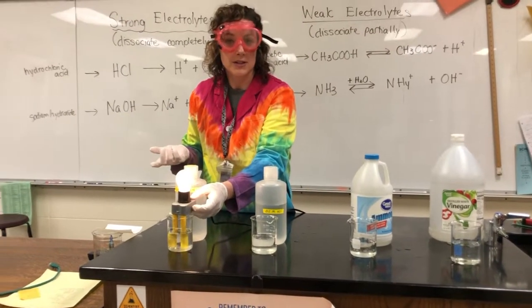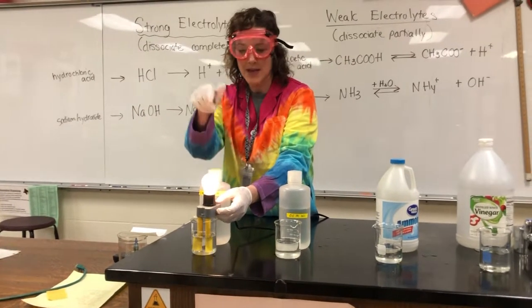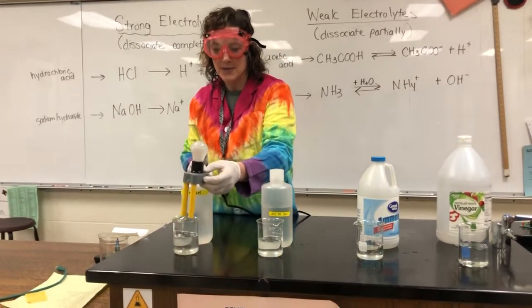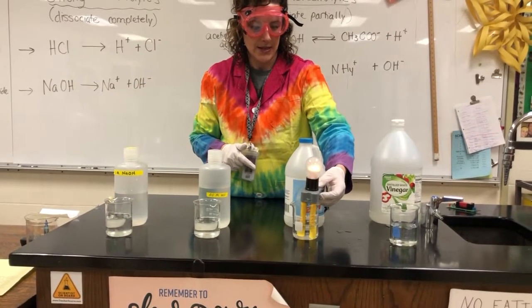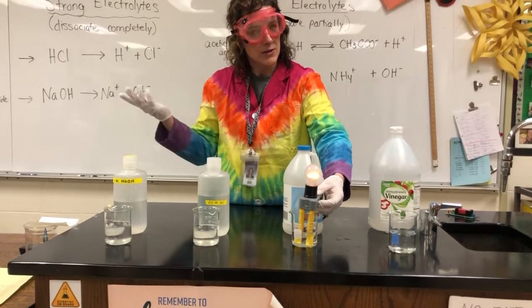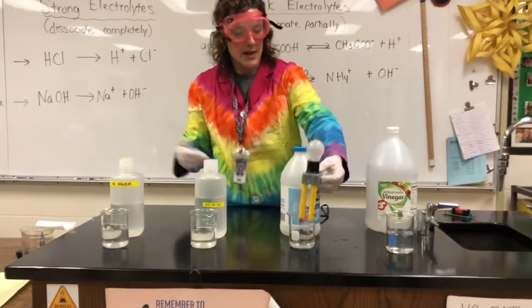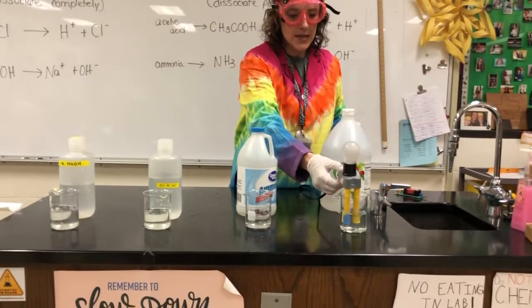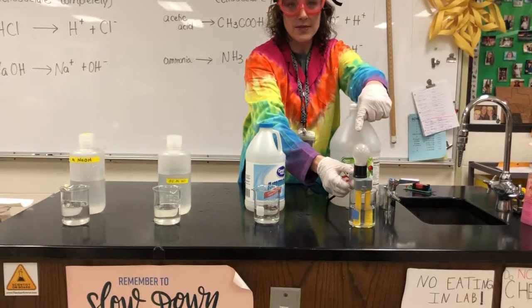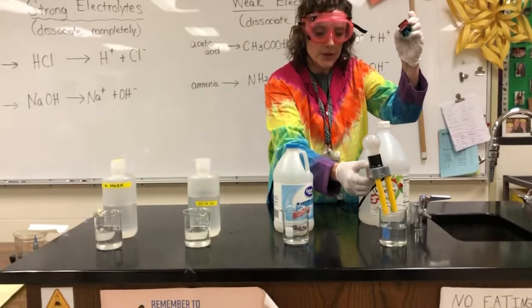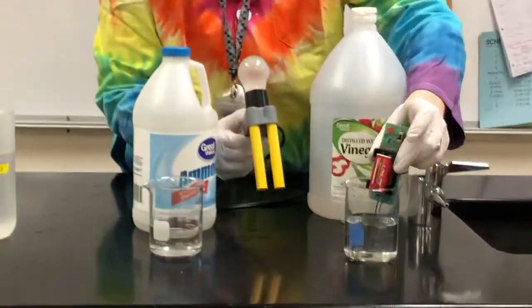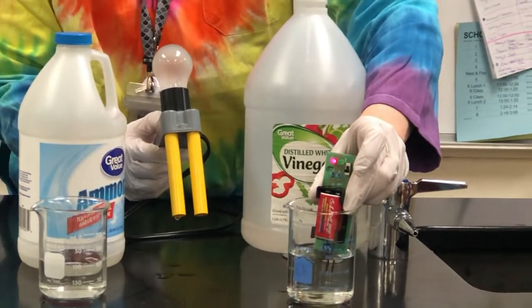And again, strong electrolyte. Okay, let's go back to the one that is at least strong enough to light up this light bulb. It allows 120 volts to go through. We see it do something, so the ammonia still does something. Now, acetic acid, again, is not even strong enough to light this up with 120 volts, but if I use 9 volts and really reduce the amps going through, I can see that light up.